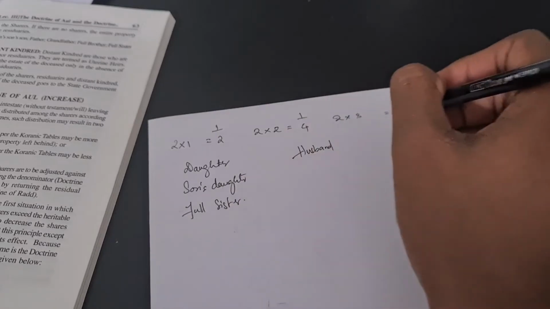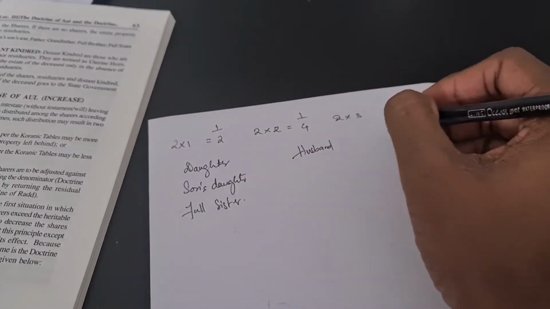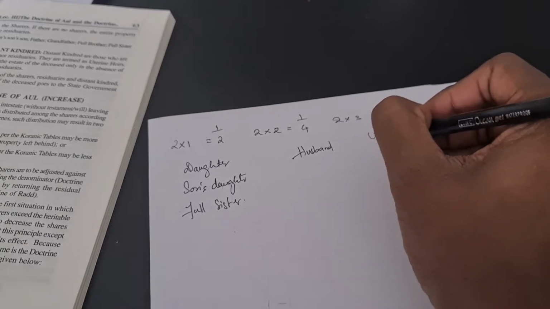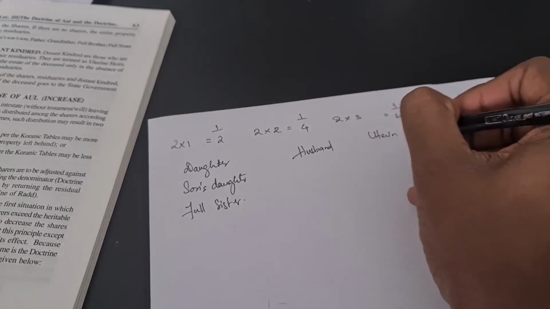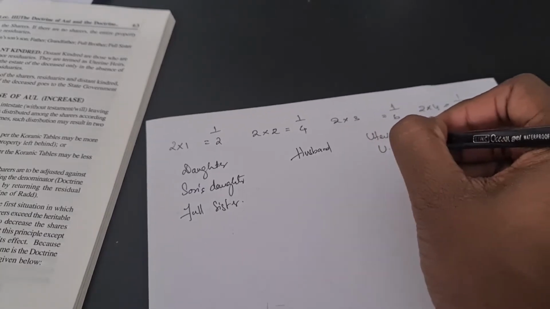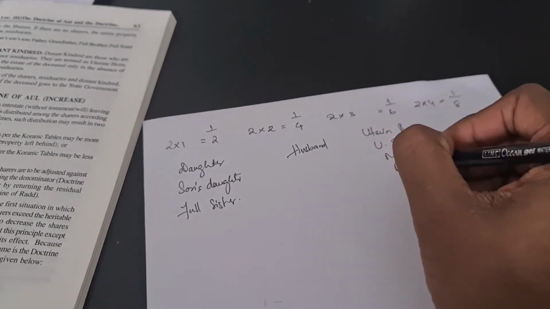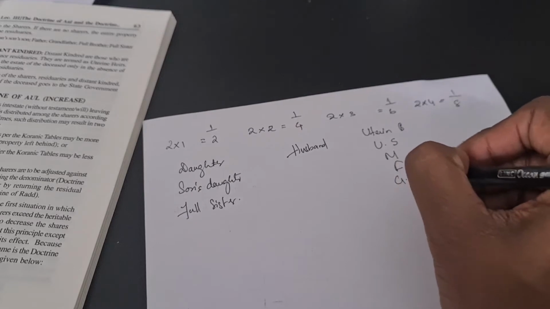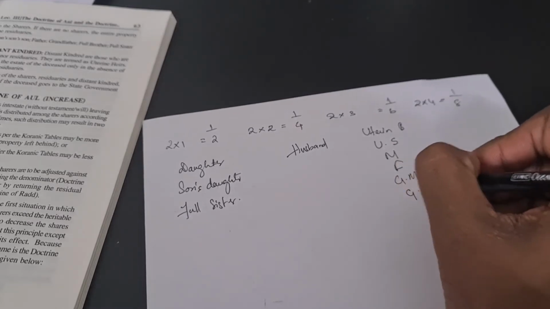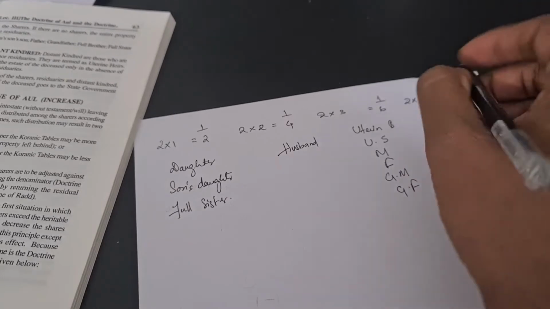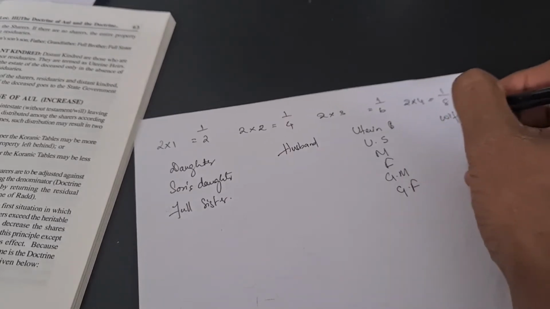In 1 by 6 you have uterine brother, uterine sister, and you have mother, father, grandmother and grandfather. The only person who is left out is wife. Just write wife here.